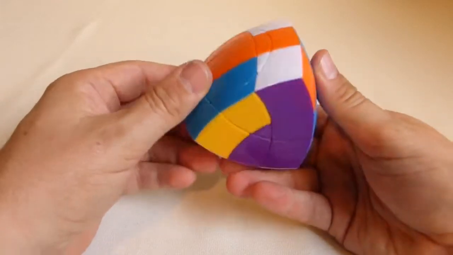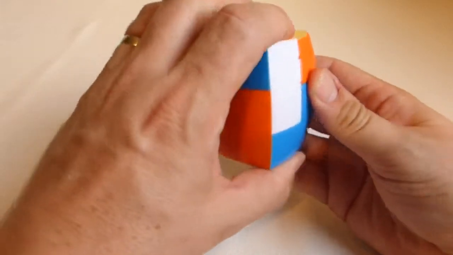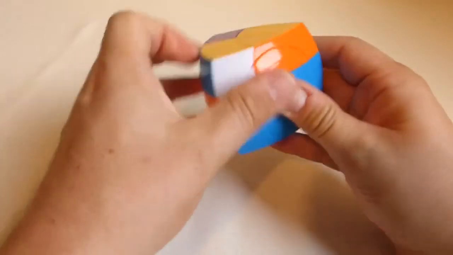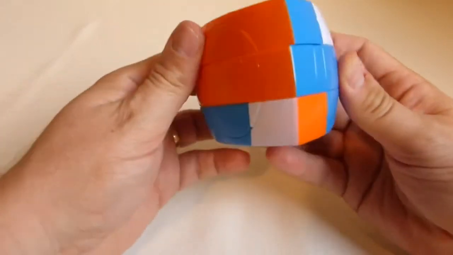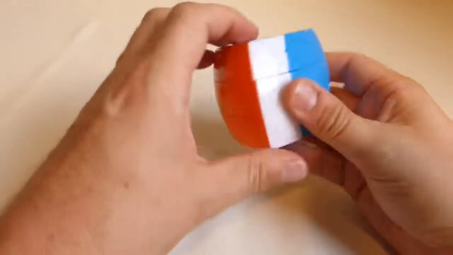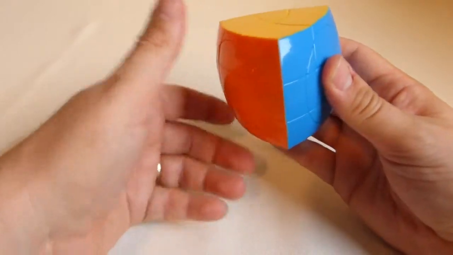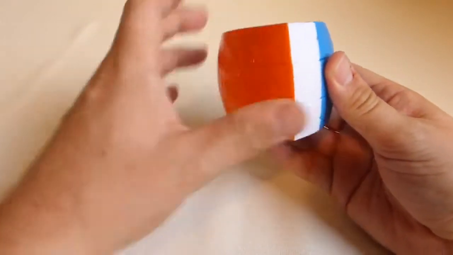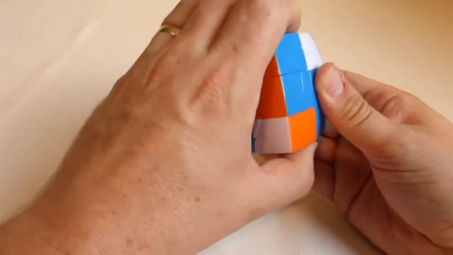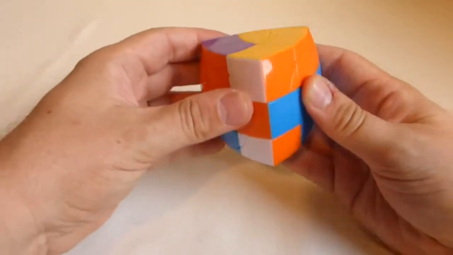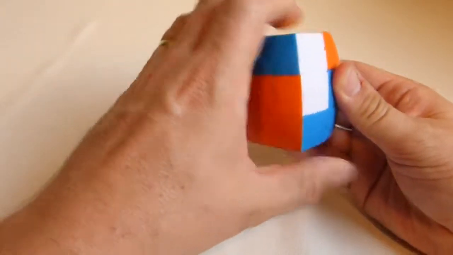Which on earth one did I do first? I can't even remember which one. I'm just going to undo this. No, it wasn't that one. So maybe it was that. Okay, just undone that because I've forgotten. So it was actually front face, up, front, up prime. Let's remember that. Let's try it again.